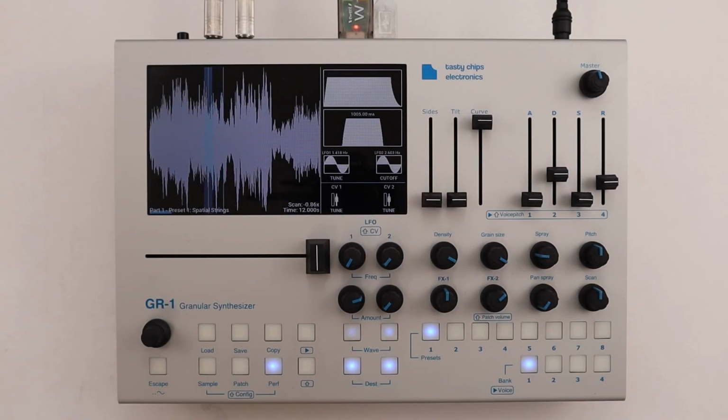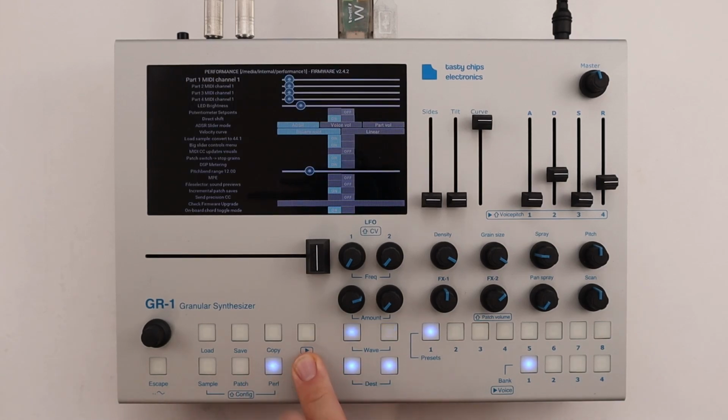The last menu that we will cover is the Performance menu. This menu configures how the total system responds to MIDI and knob tweaks and adjusts some visual feedback that the user might find useful or not.